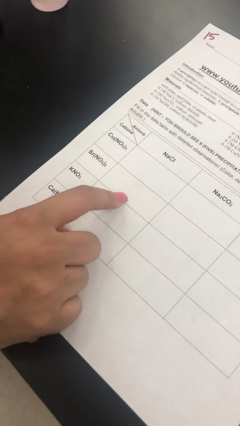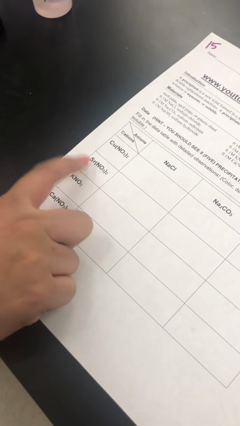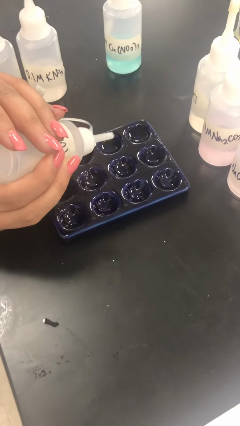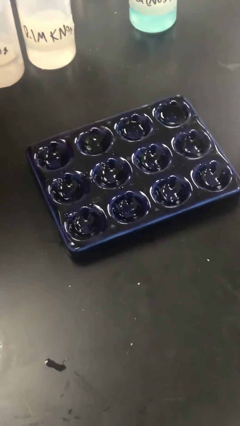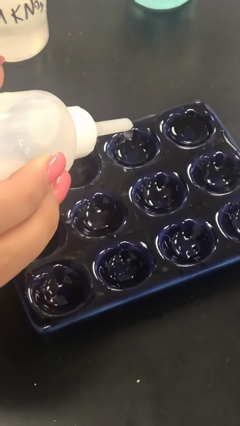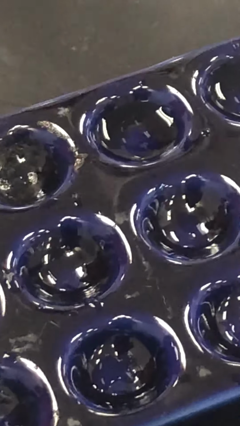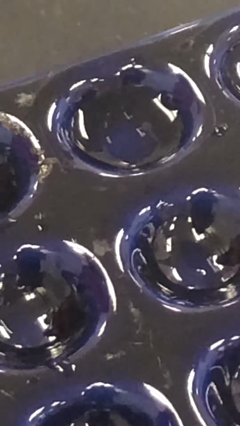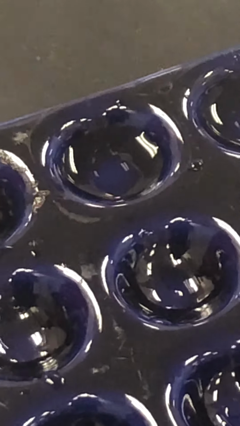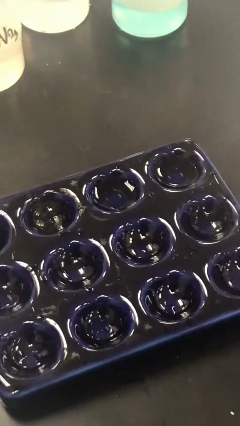So now we're gonna do sodium chloride and strontium nitrate. Few drops. Again, we're gonna zoom in so you can see the color is clear again. Make sure you write down if it's soluble or insoluble.